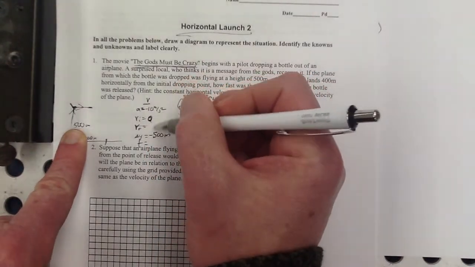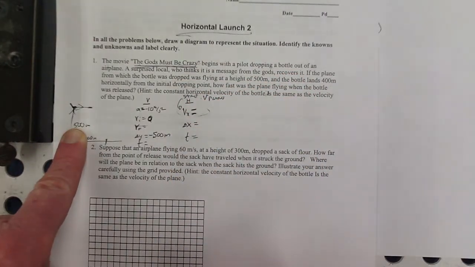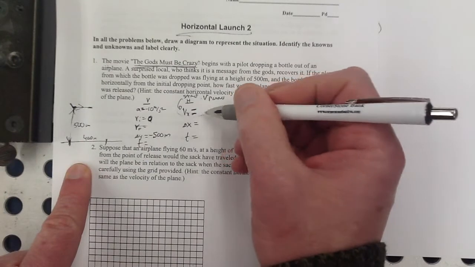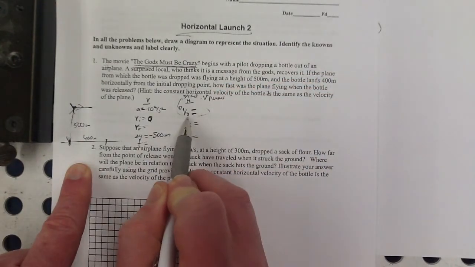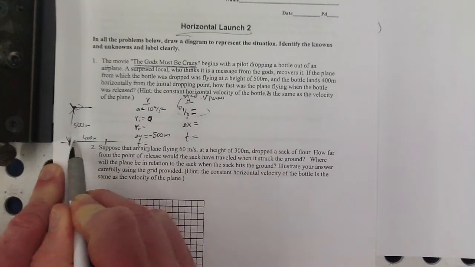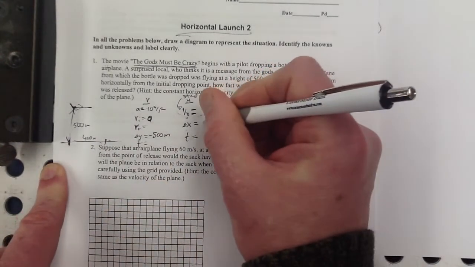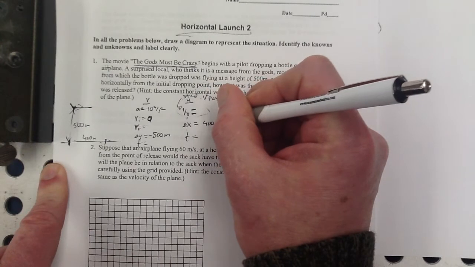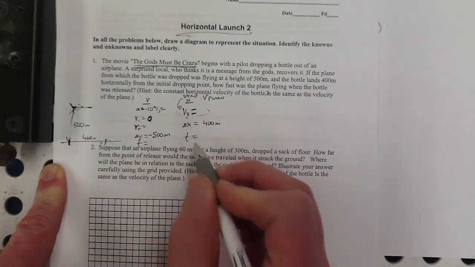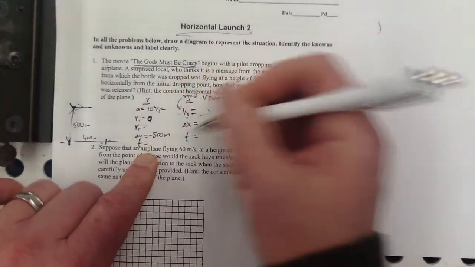I've got 3 things here, so I should be able to figure out that time. And then over here, do I know any of these things? This is what I'm looking for, the horizontal velocity, because that will be the velocity of the plane. The delta x, how far does it go? In the horizontal direction, it goes 400 meters. And then the time I'm going to get from over here. Okay, so it looks like we're good to go.